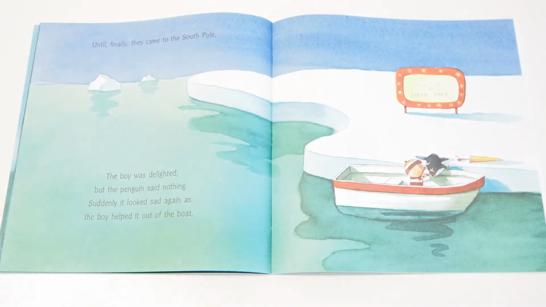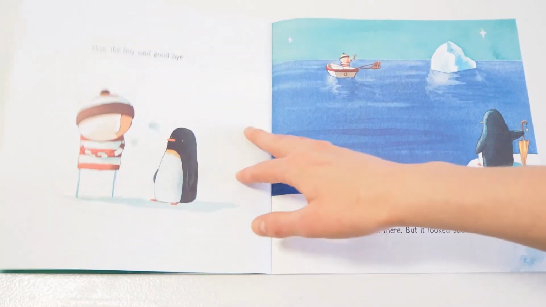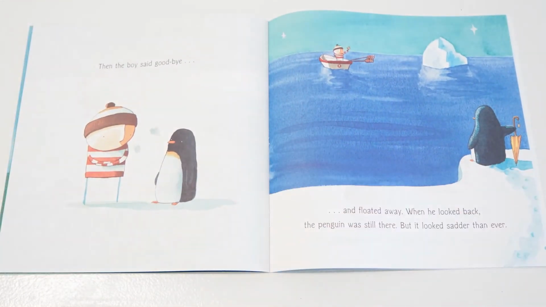Until, finally, they came to the South Pole. The boy was delighted, but the penguin said nothing. Suddenly, it looked sad again as the boy helped it out of the boat. Then the boy said goodbye and floated away. When he looked back, the penguin was still there, but it looked sadder than ever.